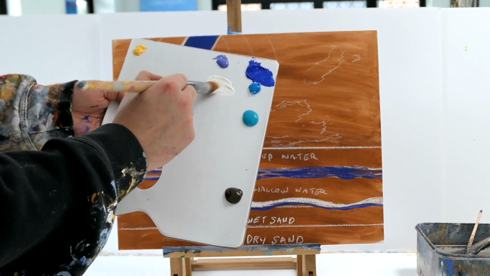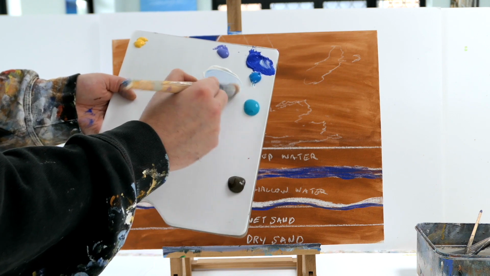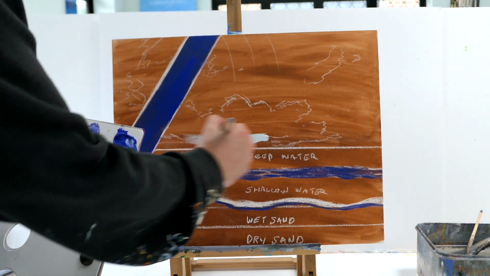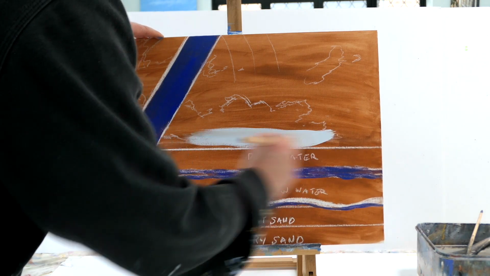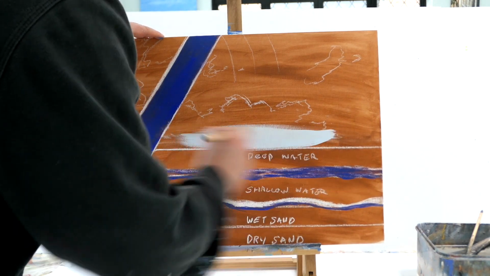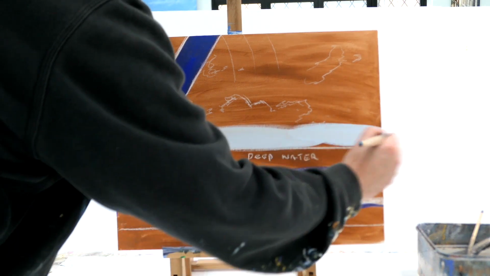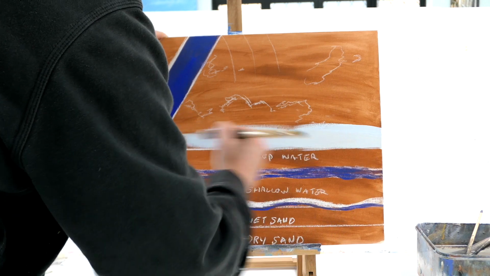And away we go. So we always start from the back, and we always create the sky first, and then we work our way towards the viewer. So we're going to mix cerulean blue, a dot of cobalt blue, and lots of white, and we're going to create this lovely pastel blue. So cerulean blue, a little bit of cobalt blue, but predominantly white, and you should get this lovely pastel blue.